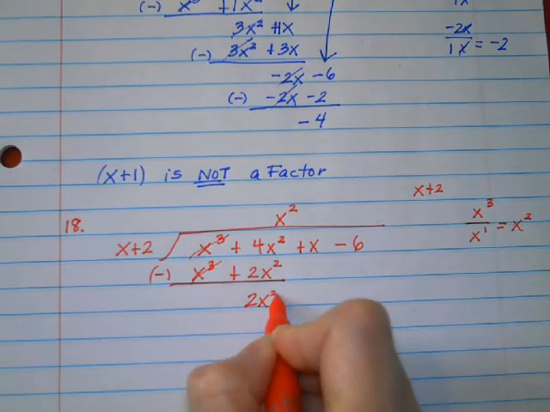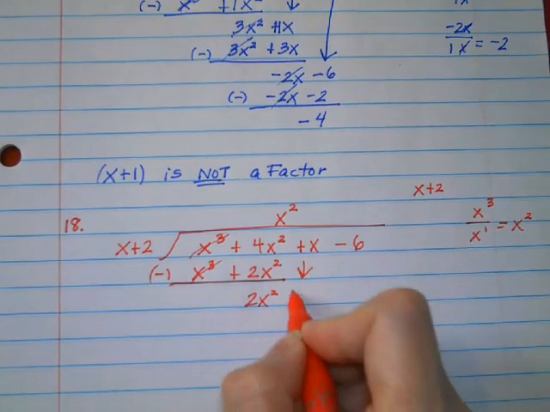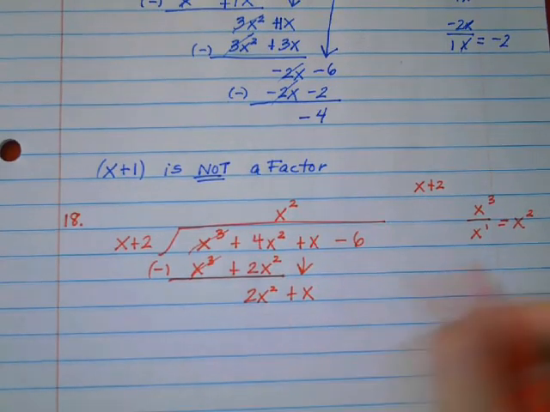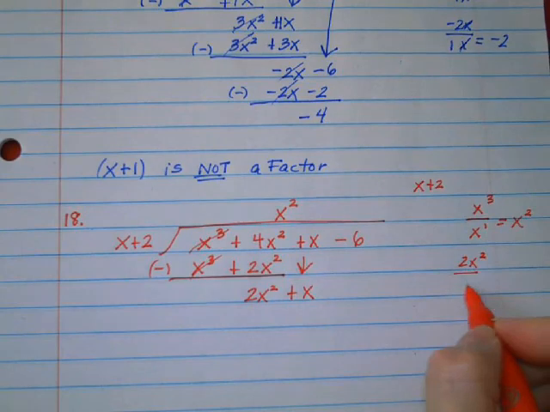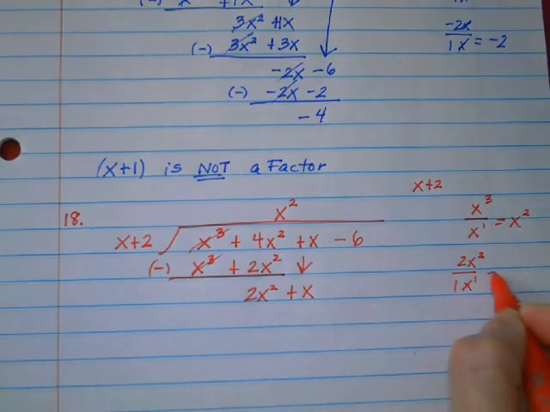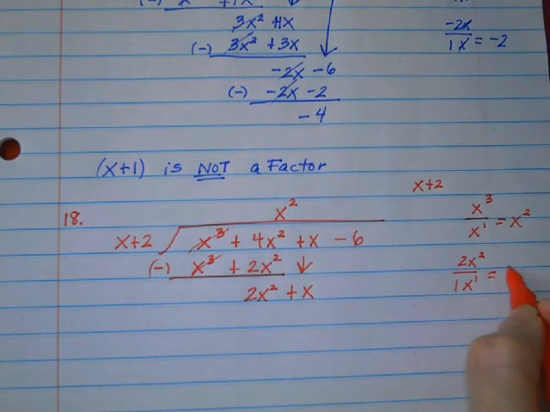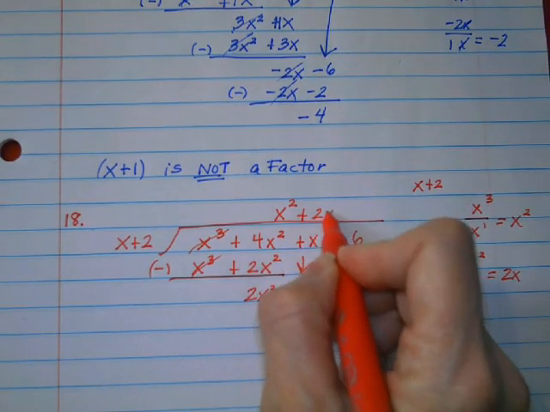All right, Lily, what do I do next? That's right, Lily, I bring down my plus x. So now, Lily, what would I do next? You're correct. I take that 2x squared and I divide it by my first term out here, 1x. So, Lily, what is 2x squared divided by 1x? You're right, Lily, it's 2x. I'm going to put it right up here, plus 2x, because it's a positive 2x.